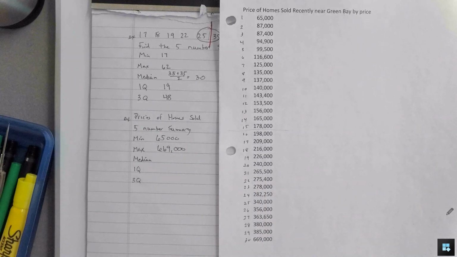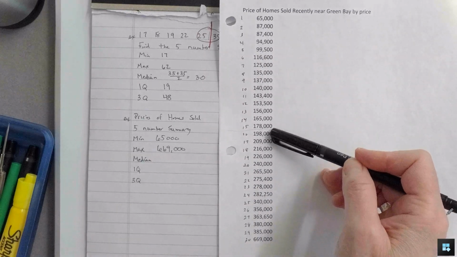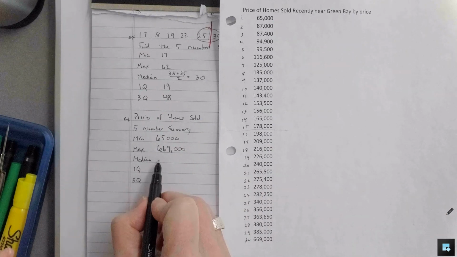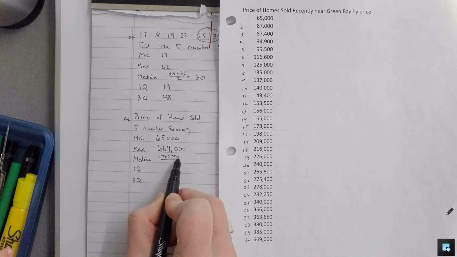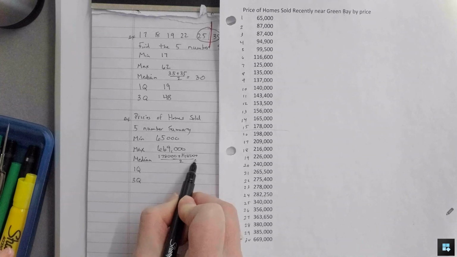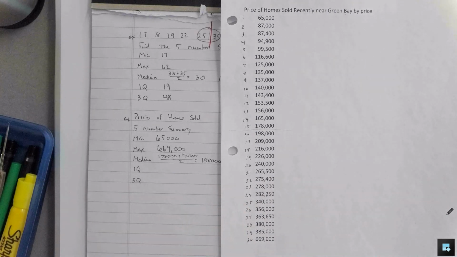Median we found in class, we averaged the 15th and 16th piece of data, because there's an even number of data here, 30 pieces of data. I'll just show the work again in case some of you weren't there. It came out to 188,000, averaging the 178 and the 188.